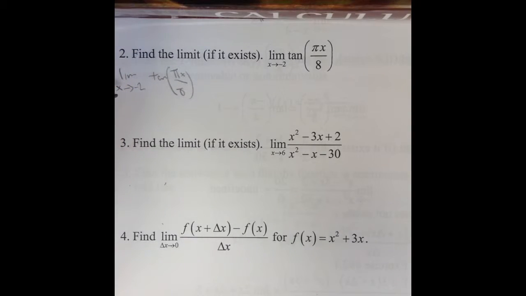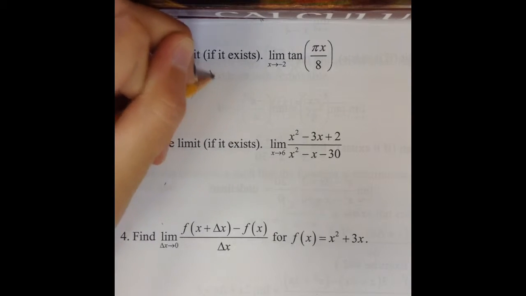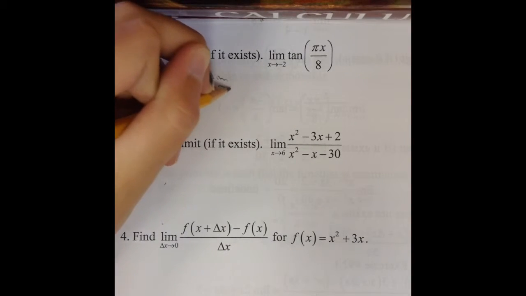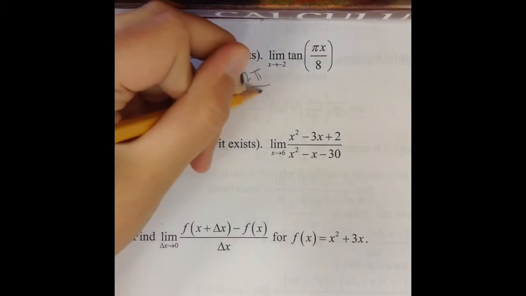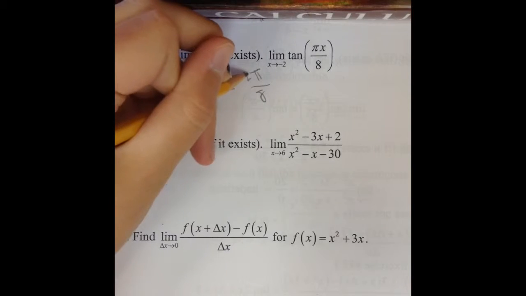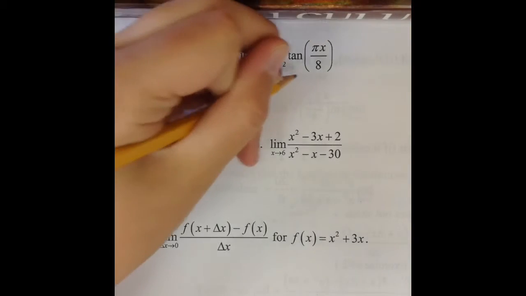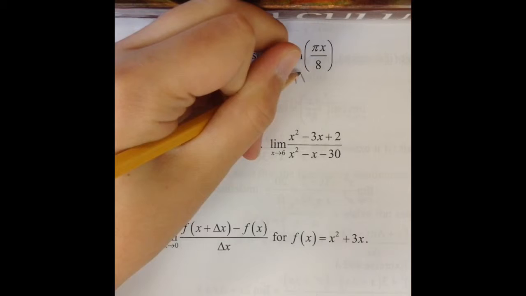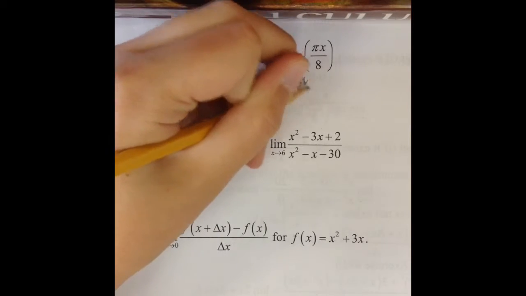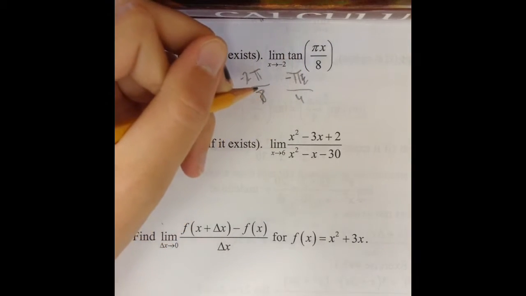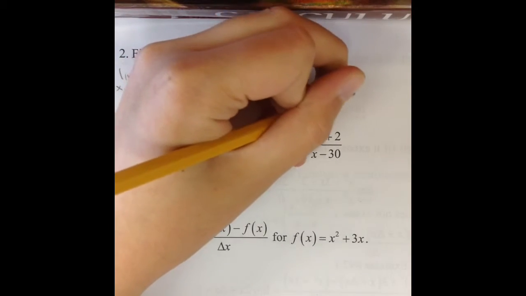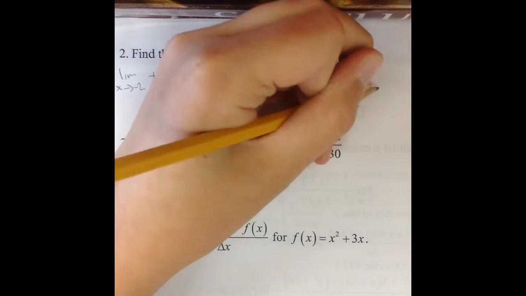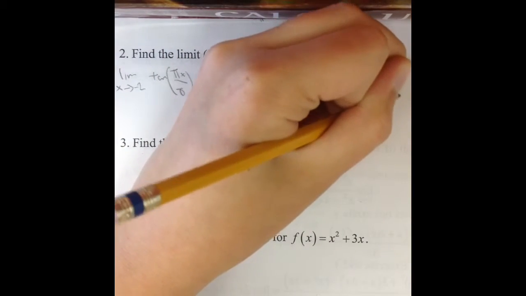And we're just going to use direct substitution, so that equals the limit as x goes towards negative 2, negative 2 pi over 8, which we can simplify down to negative pi over 4.